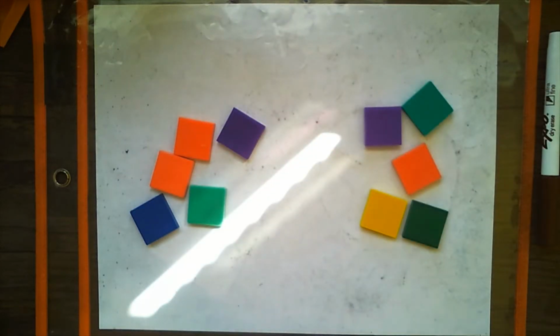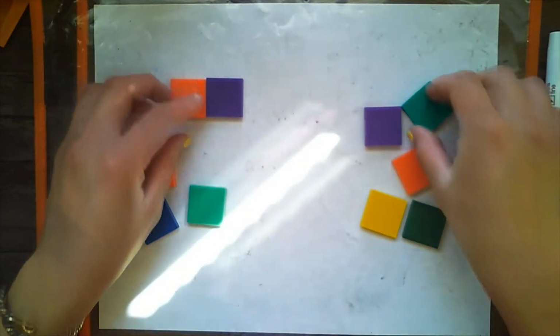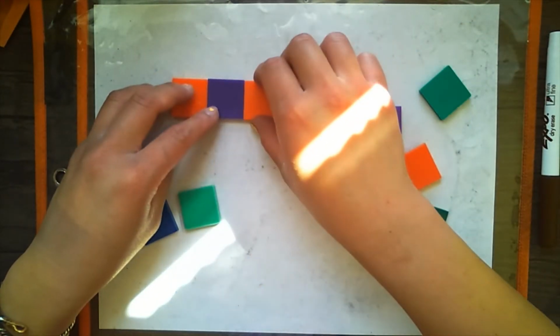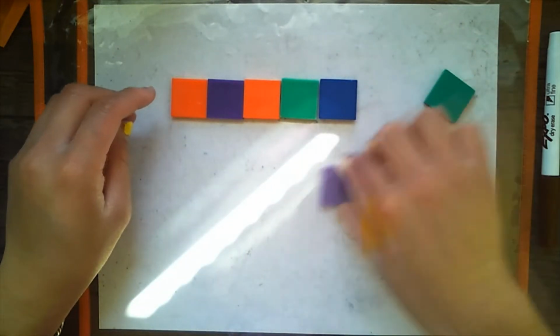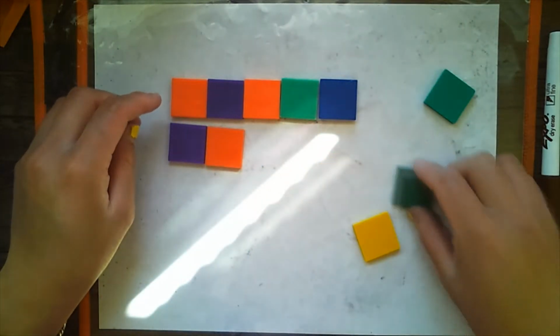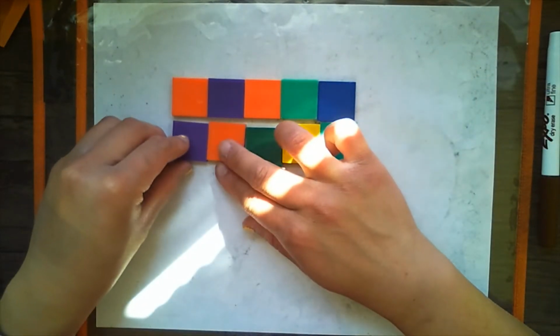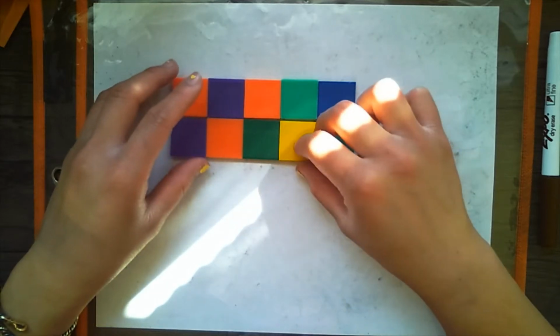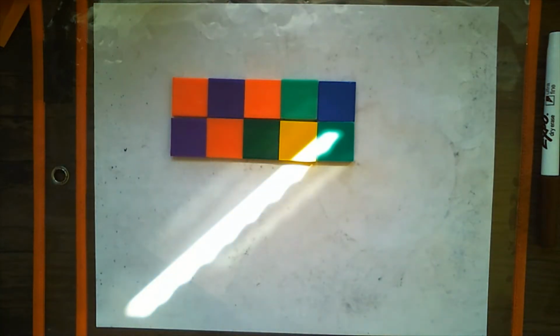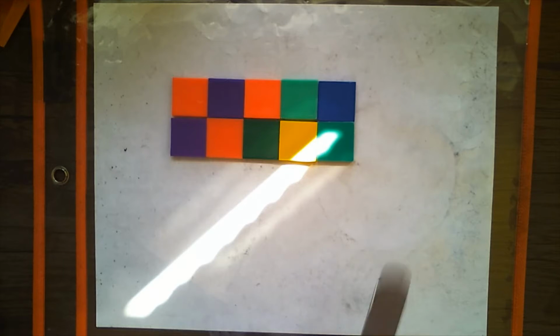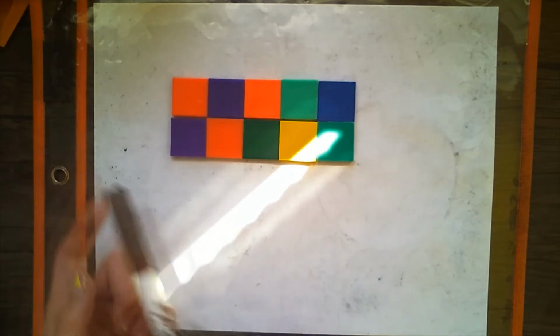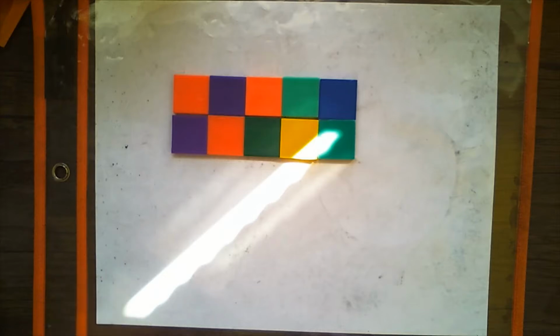Perfect. I have two equal groups, 5 in each group. Now I'm going to organize my tiles into two equal rows and leave no spaces between the rows. Gotta make sure I don't leave any spaces at all. Perfect. How many rows did we make? 2. Remember, rows is from left to right or across or horizontal. How many tiles are in each row?